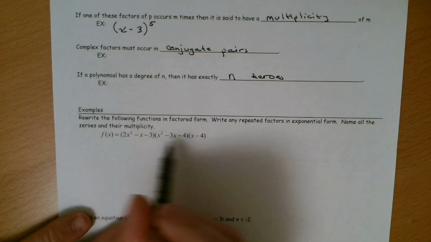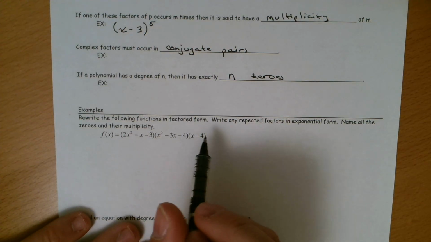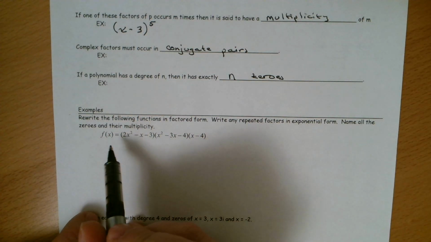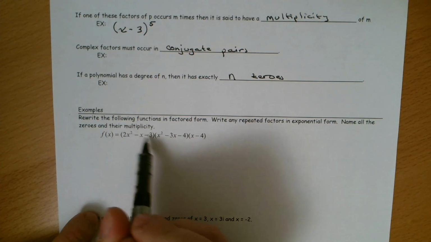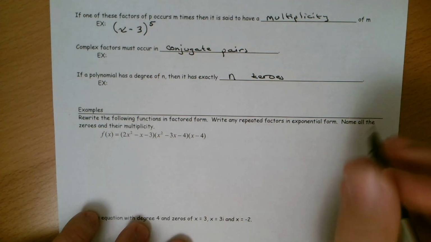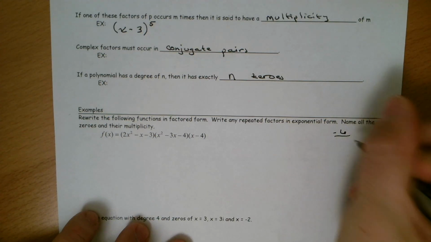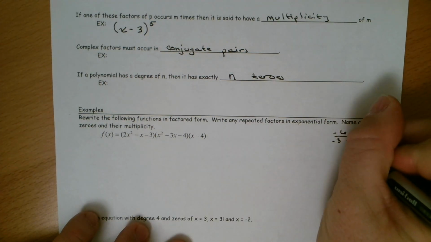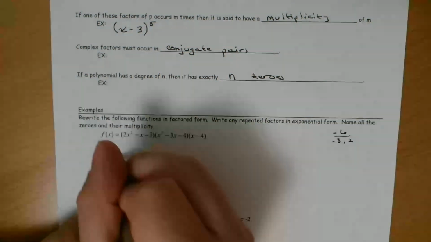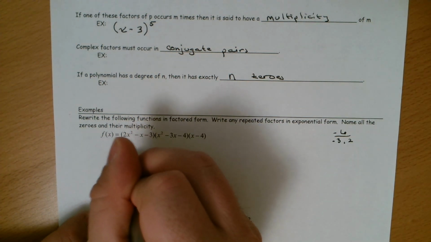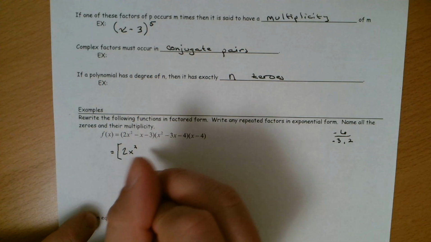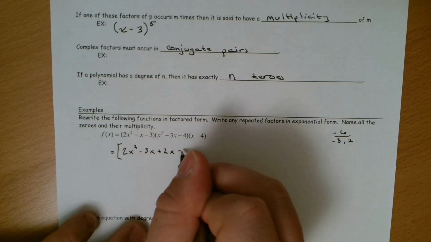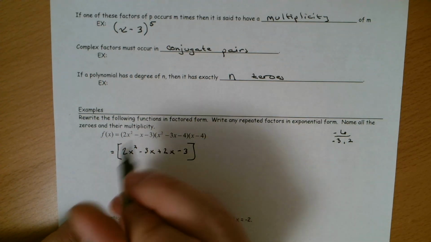So here we have this polynomial that's kind of factored for us, and we're being asked to factor the rest of it. First of all, to factor this first one, it's an AC method. 2 times negative 3, I'll write it over here as negative 6. Factors of negative 6 that add up to be negative 1 are negative 3 and 2. So we can rewrite this as 2x squared minus 3x plus 2x minus 3.